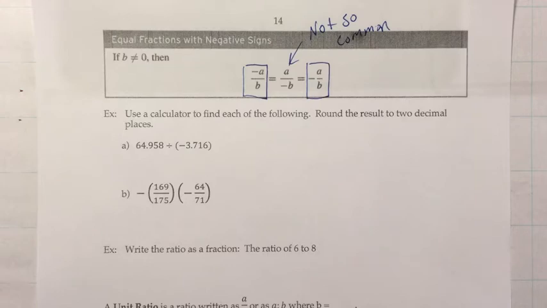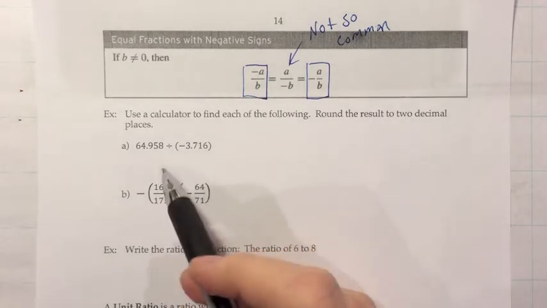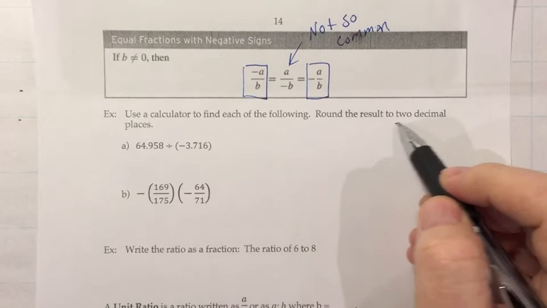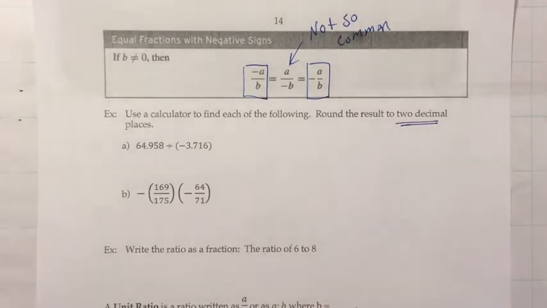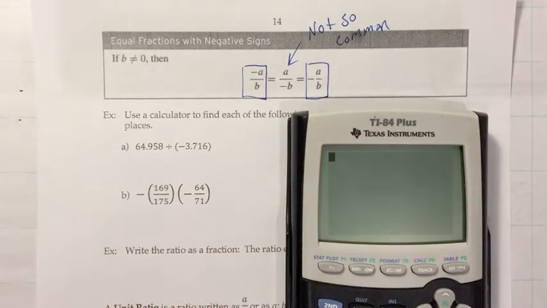All right, you're going to see some problems in MyMathLab that specifically ask you to use the calculator to do a problem, and so you want to make sure you notice that in the directions to save yourself a lot of time, and then you also have to pay attention to the rounding directions and make sure you round to what they want you to round. So these are pretty simple problems to do, and you can go ahead, since they're saying to use the calculator, you can even do the sign part. But I want you to always think about your sign rules.